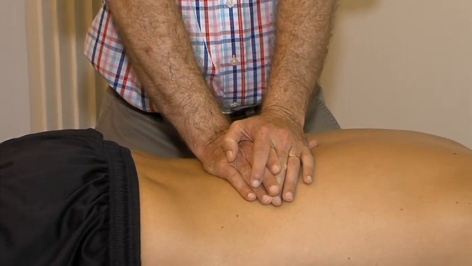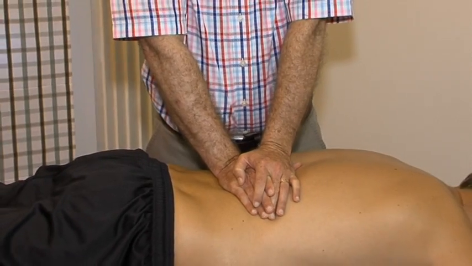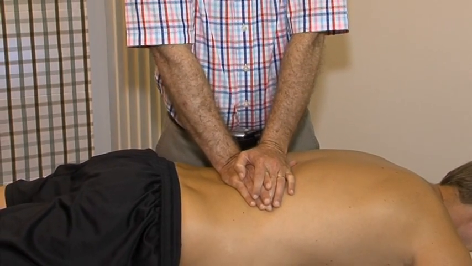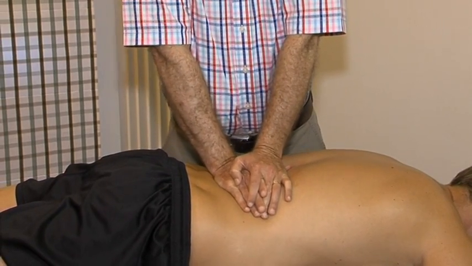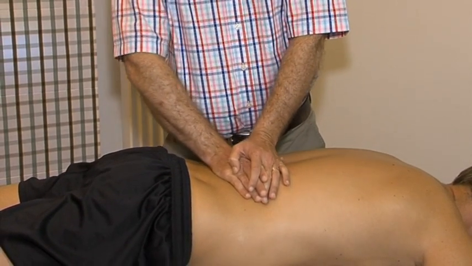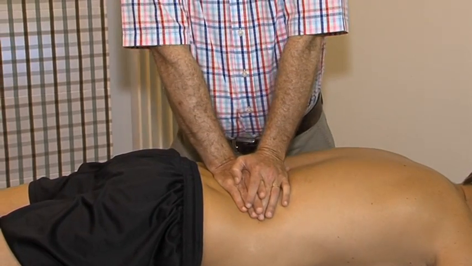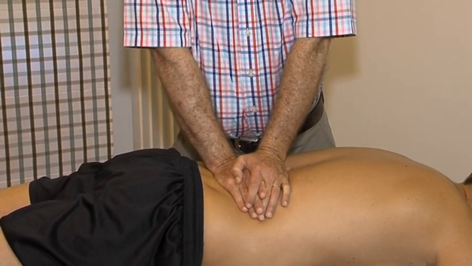Both arms are extended. Our slightly spread legs lean against the couch. We use part of our body weight to take up the slack, and with more body weight we provoke each segment. We assess pain and end feel. Normally it's elastic.